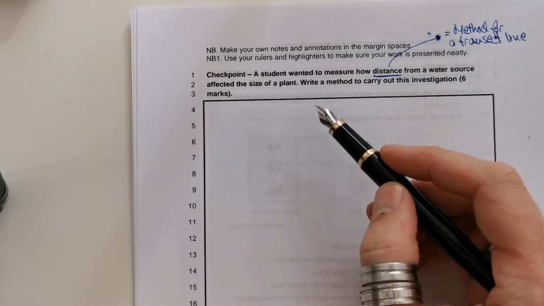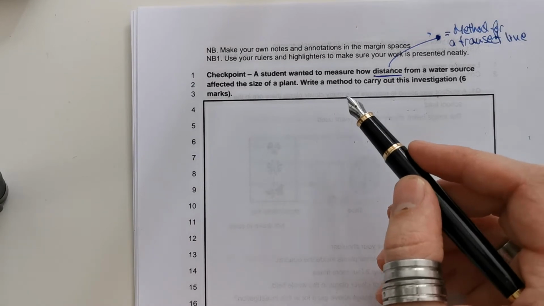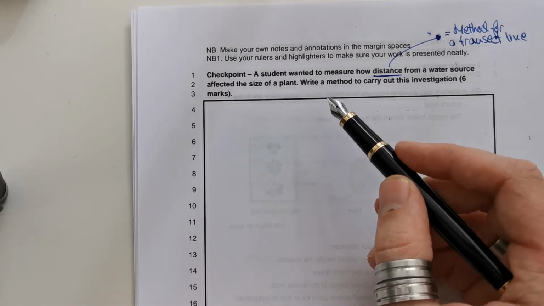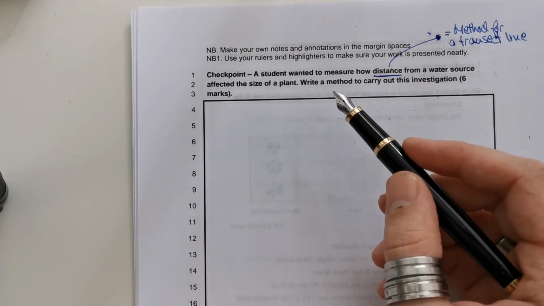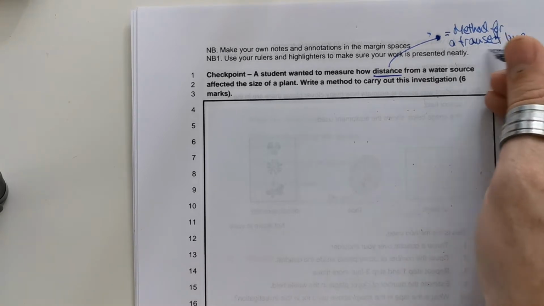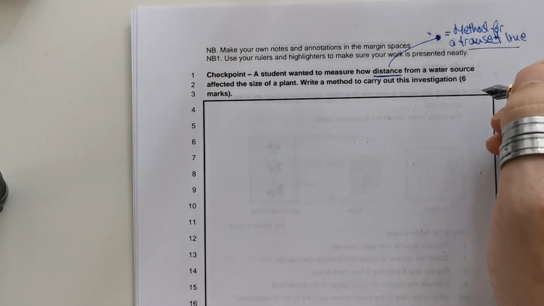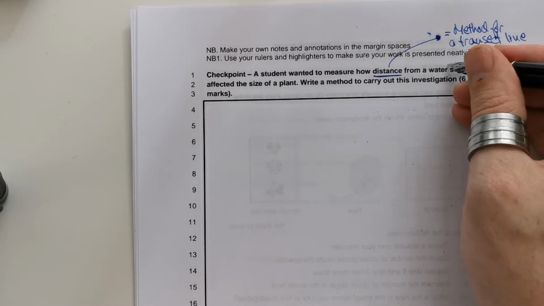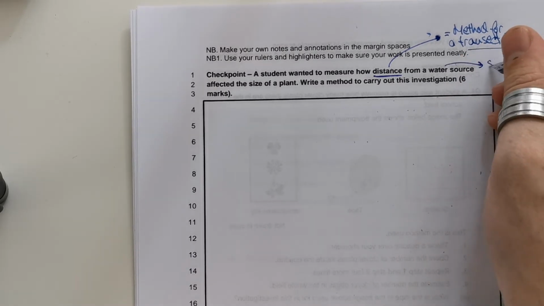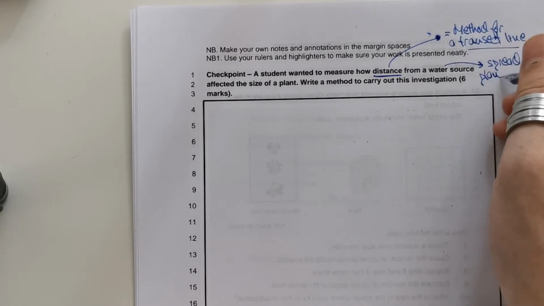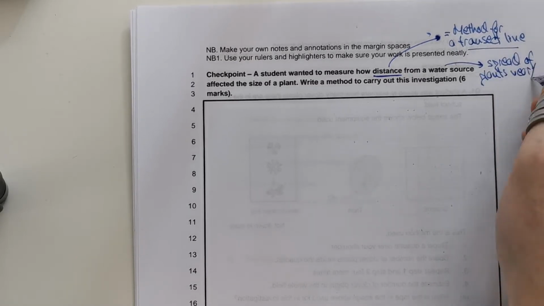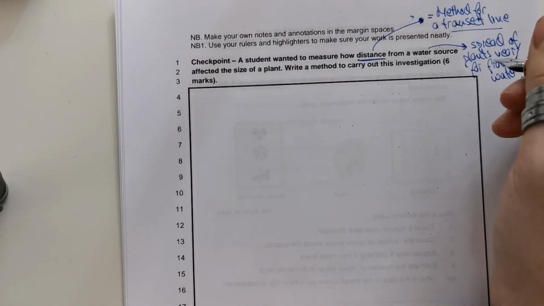Now, if it said a student wanted to estimate the number of plants, that might imply using the quadrat to estimate the sample. But this is telling you to use a transect line. So we're trying to look at the spread of plants from a water source, near or far from water. That's what this question is asking us to do.